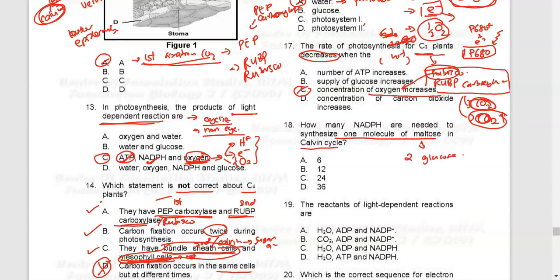One molecule of glucose is a 6-carbon sugar, so two molecules of glucose means 12 carbons are present in the maltose sugar. Therefore, the number of NADPH molecules required is 24.